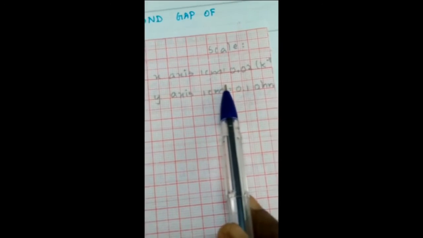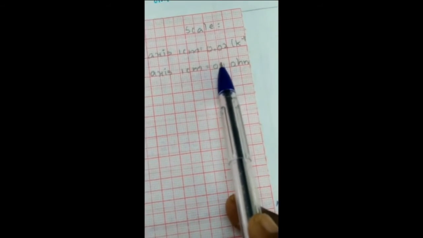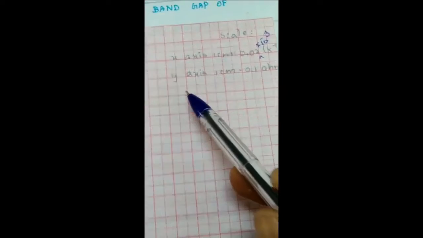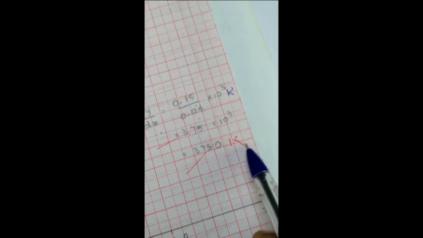You need to write the scale also. In the x-axis 1 centimeter is equal to how much, and in the y-axis 1 centimeter is equal to how much, right? Please remember, along the y-axis you should not write any unit, and along the x-axis it should be some numerical value into 10 power minus 3 Kelvin inverse. It is the calibration on the x-axis. And please check, you are not writing any unit along the scale of the y-axis. Now you have calculated dy by dx as 3750 Kelvin.